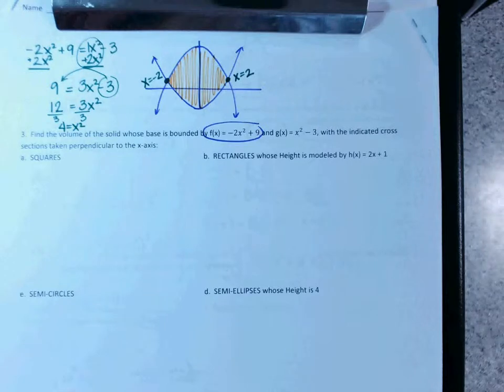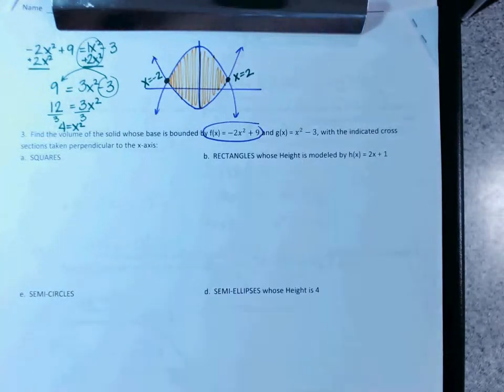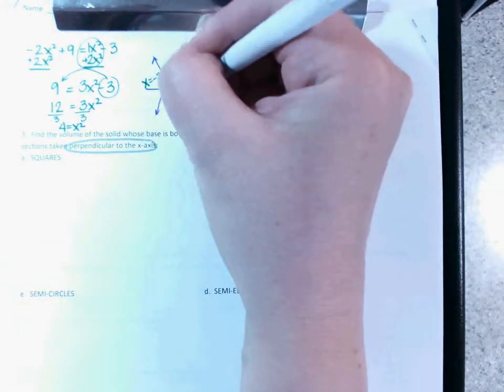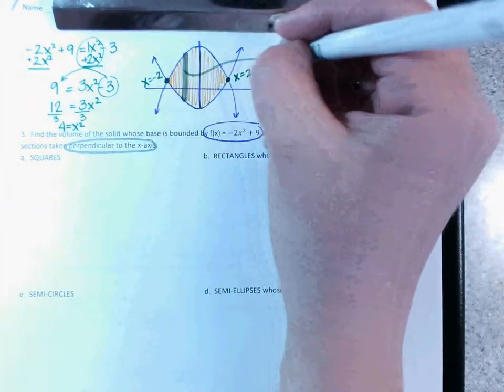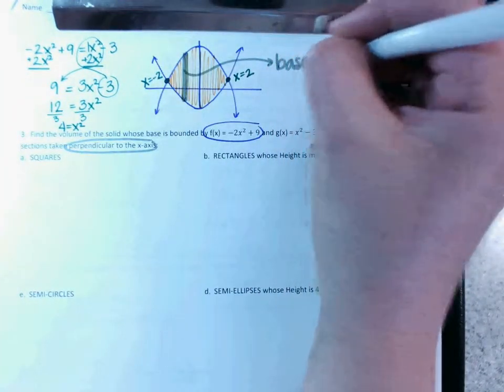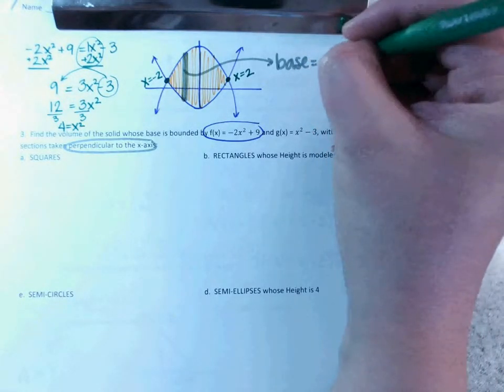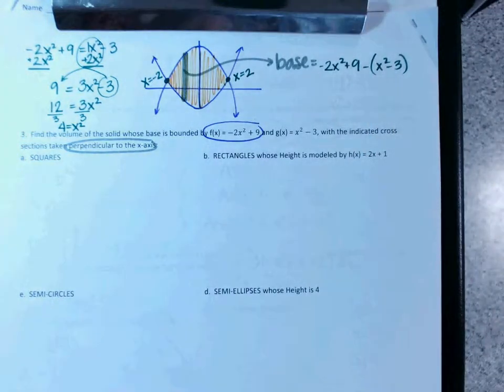Okay, so I shaded my region. I found my intersections. Next, you're going to draw the base. Remember, all your bases today are perpendicular to the x-axis. So if I want to be perpendicular to x, you draw in your base right there, and you do the top function minus the bottom function. No matter what base they give you, or no matter what shape they give you, the base will be the same. My top function was negative 2x squared plus 9. My bottom function was x squared minus 3.